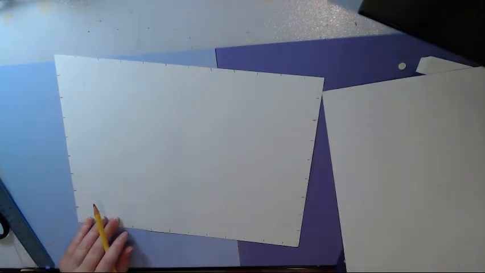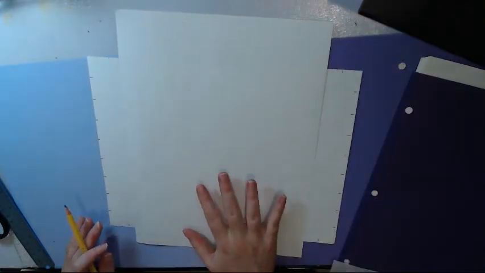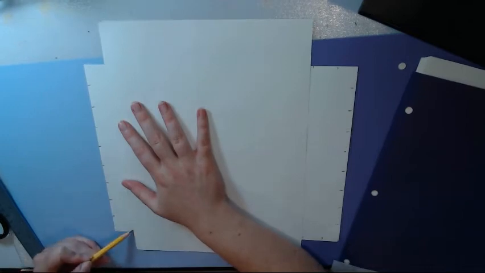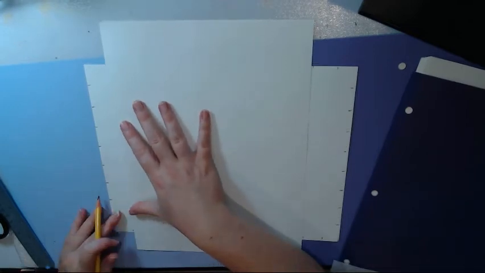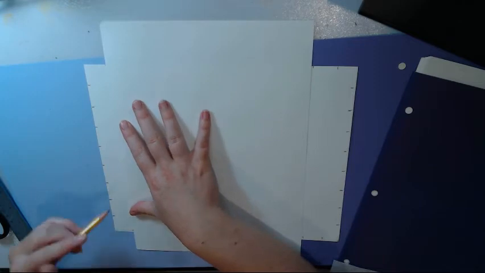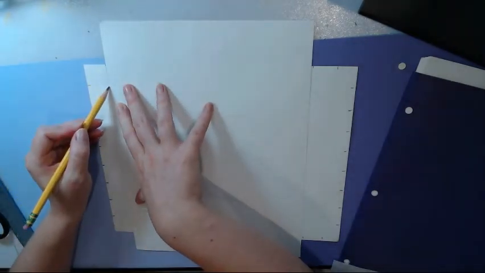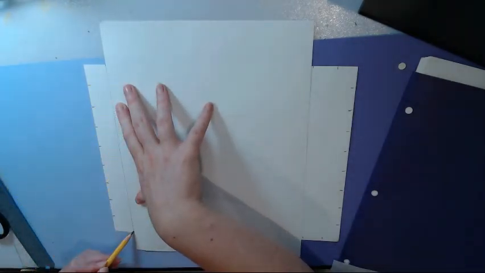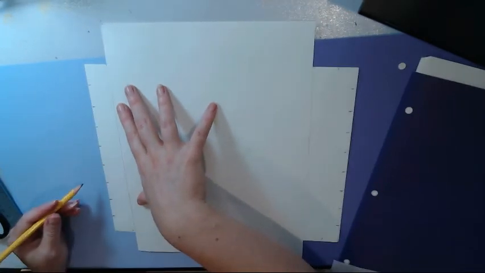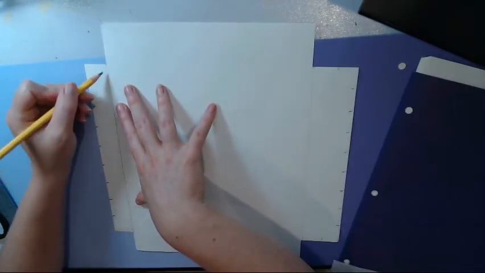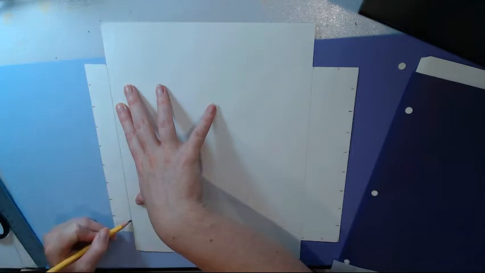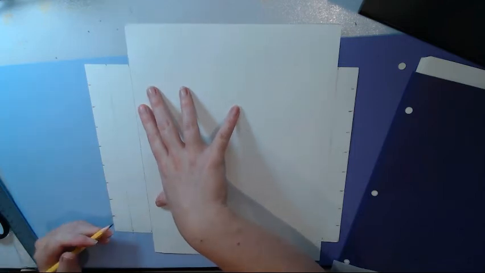Take another sheet of paper. This is going to be used as your straight edge. Line up the lines. Hold your paper in the center. And draw your lines.